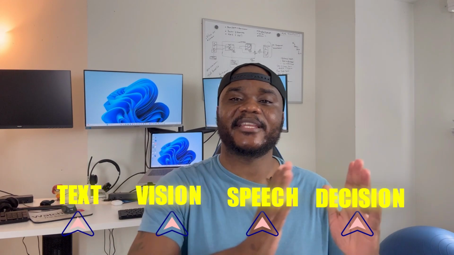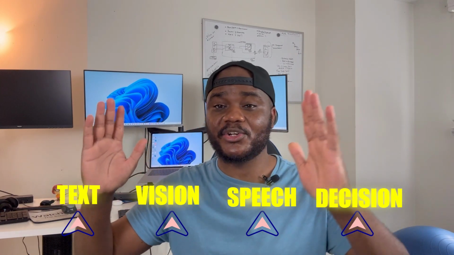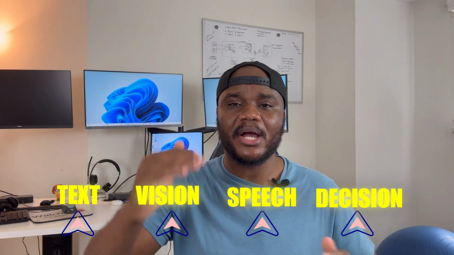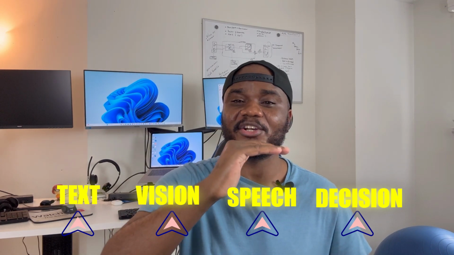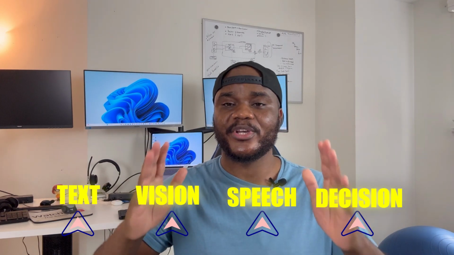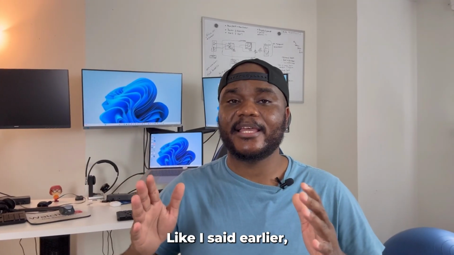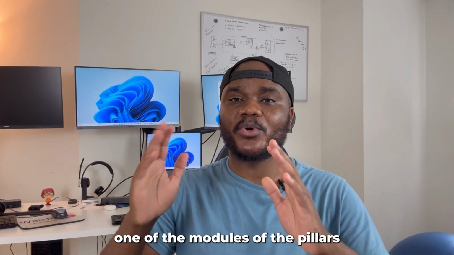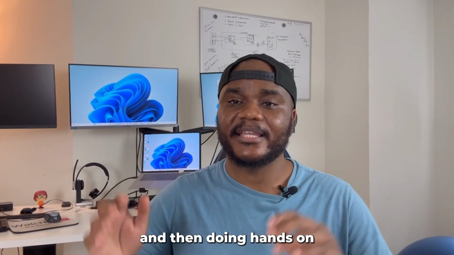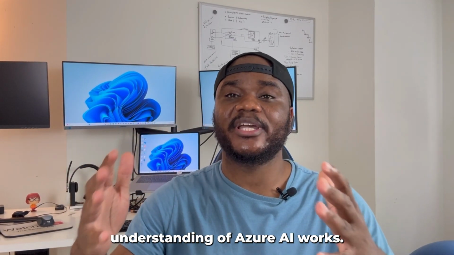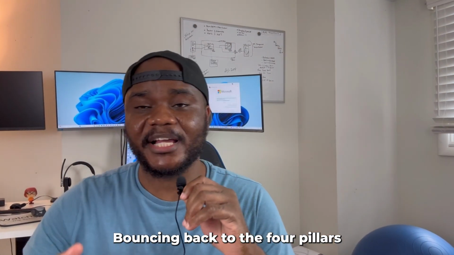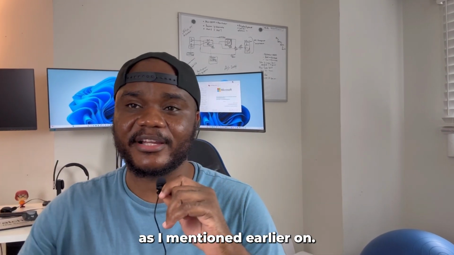Now that it's clear that we have 4 main pillars in Azure AI, I'm going to double down in breaking down all these pillars into sub-pieces and explaining each of the sub-pillars to the point where you have a clear understanding. Like I said earlier, we'll dive into one of the modules of the pillars and then do a hands-on just to have a real-life understanding of how Azure AI works. Bouncing back to the 4 pillars of Azure AI services that I mentioned earlier on, let's start off from the text services pillar.